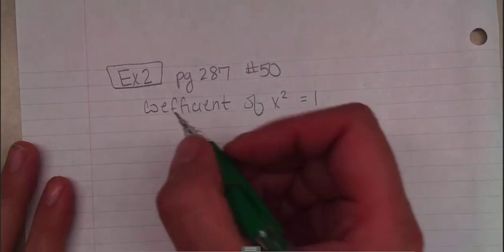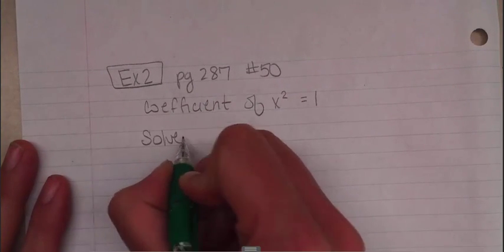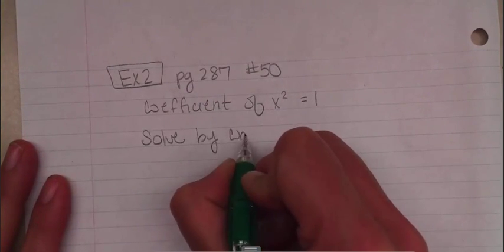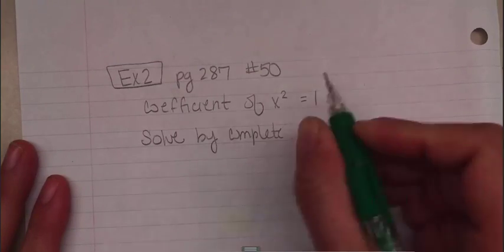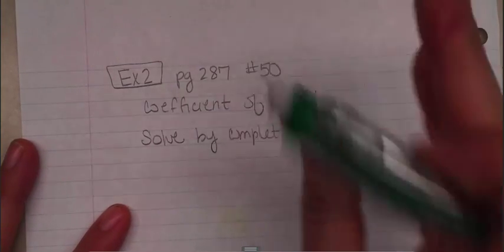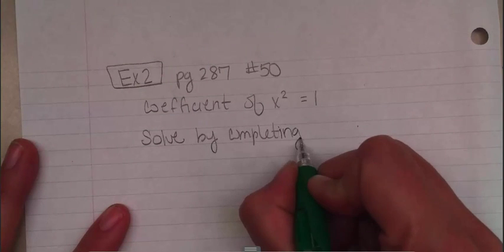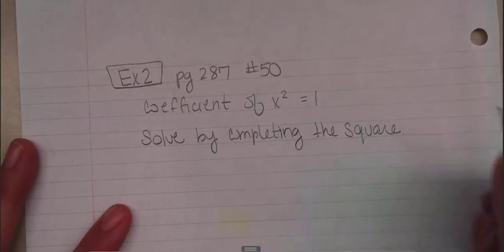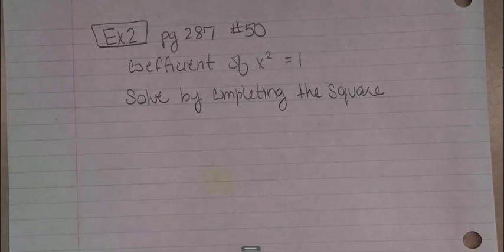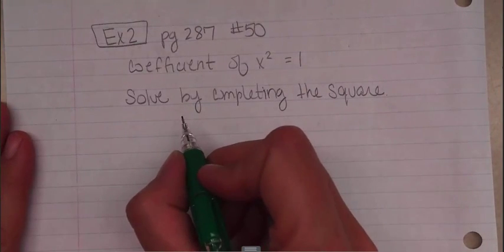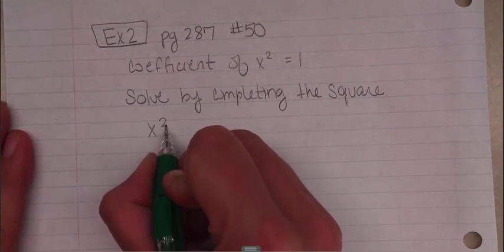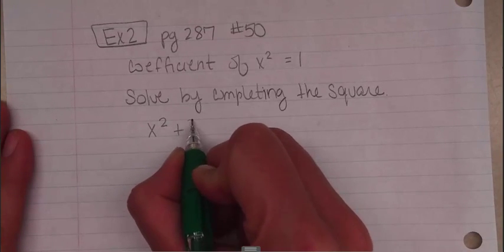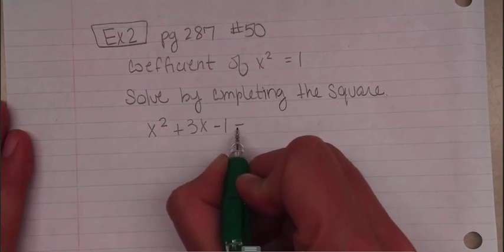So you're going to solve by completing the square. Okay, so solving this by completing the square. So number 50 is x squared plus 3x minus 1 equals 0.